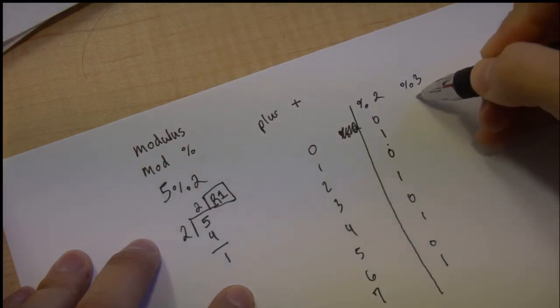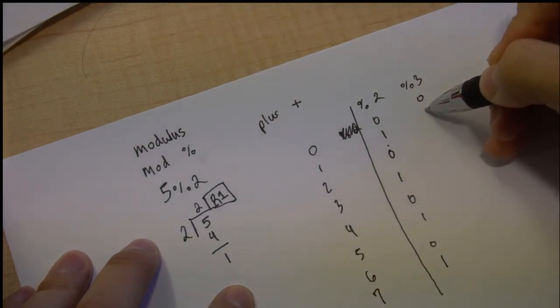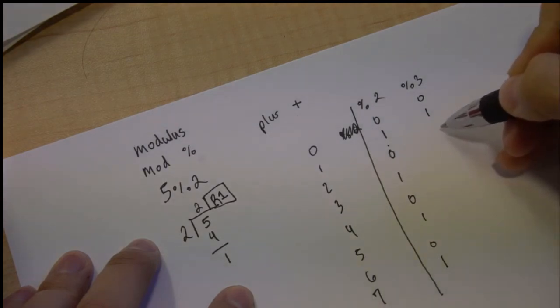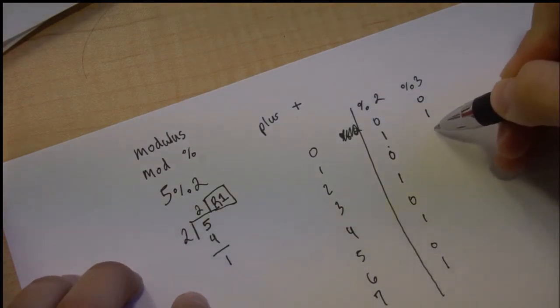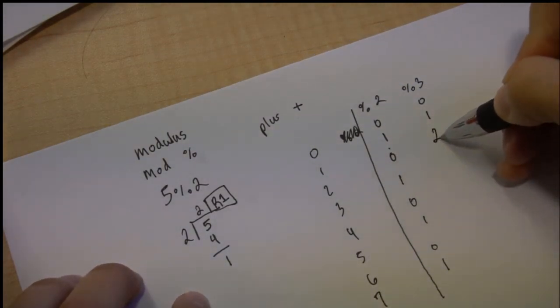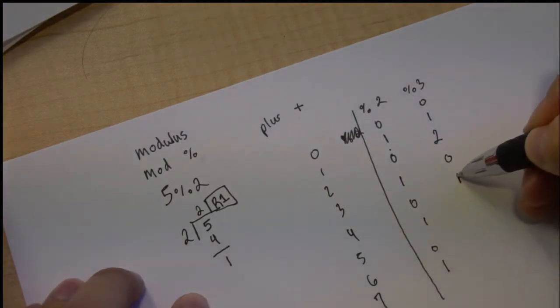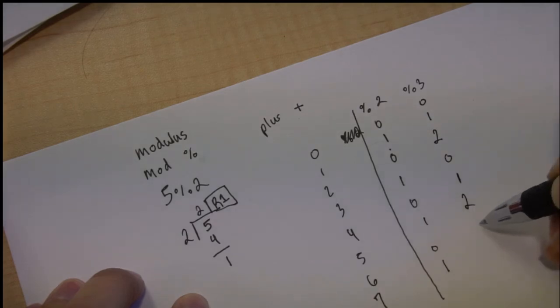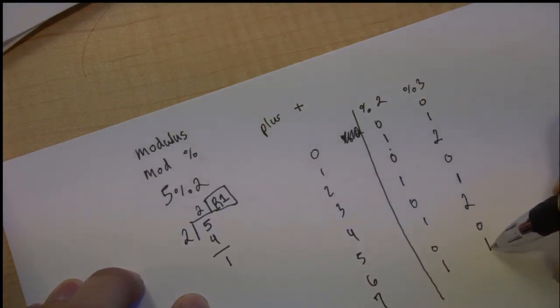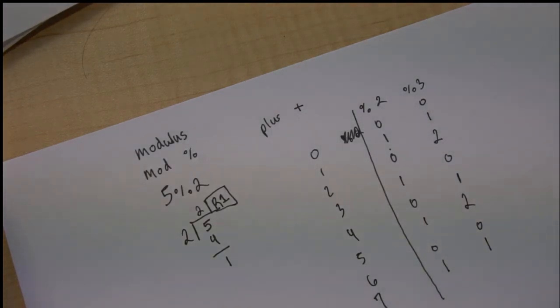And if you do it with something like mod 3, it'll be 0, remainder of 1, and then 3 into 2 is remainder of 2, and then 0, 1, 2, 0, 1. I know I'm going through this quickly. You are welcome to pause and think about it yourself.